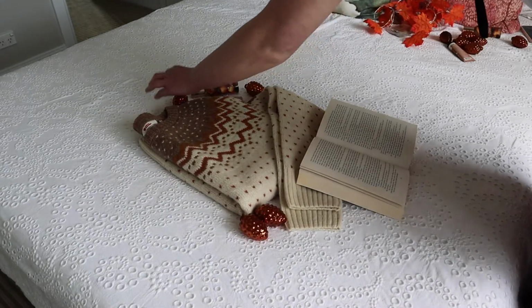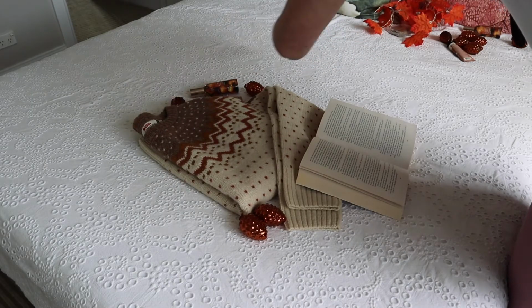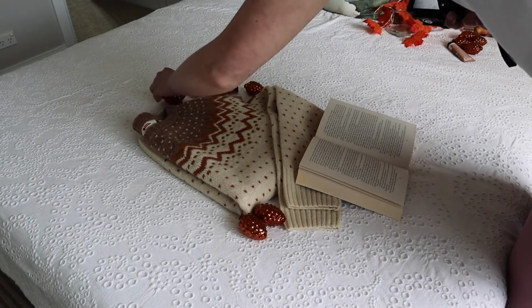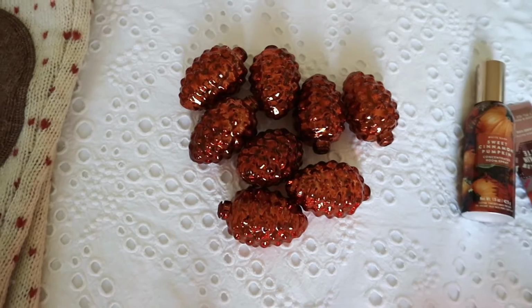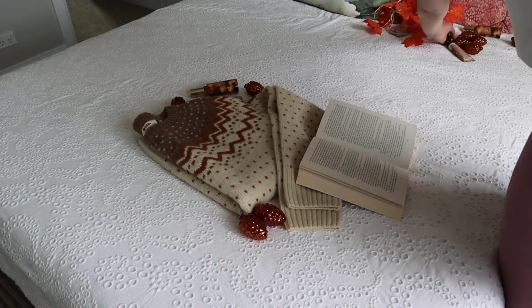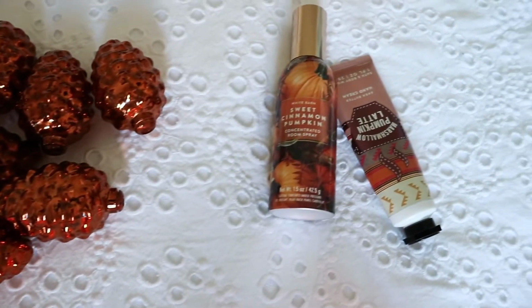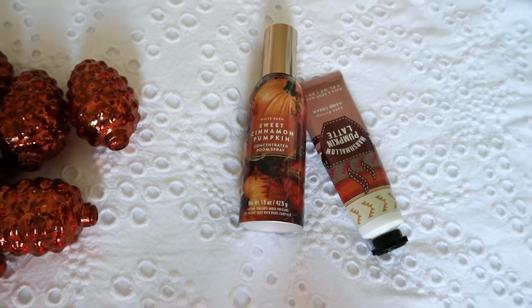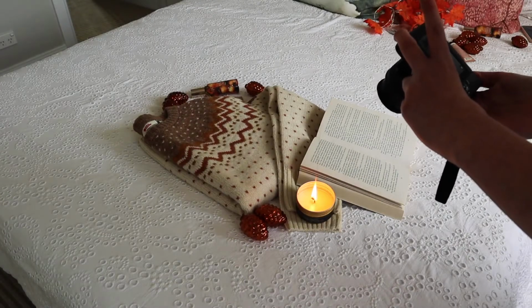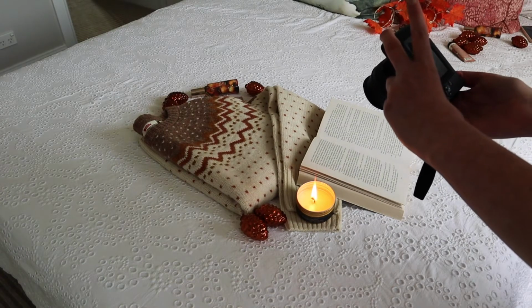So I just had the sweater in the middle, then I had one of my favorite books on there, a few cute little acorn things. These were supposed to be string lights, but when I actually turned the lights on, you couldn't even see the lights through the acorns, so I actually just popped them off and placed them around the sweater. I also popped in my little room spray and my hand cream from Bath & Body Works, some of my favorite fall scents. These aren't from this year, they're from last year because I haven't had the chance to go in and get new stuff for this year yet. And I know that they've redesigned everything and the new designs look so cute, but just working with what I got. And then I decided to light a candle to add some extra dimension to the photo.